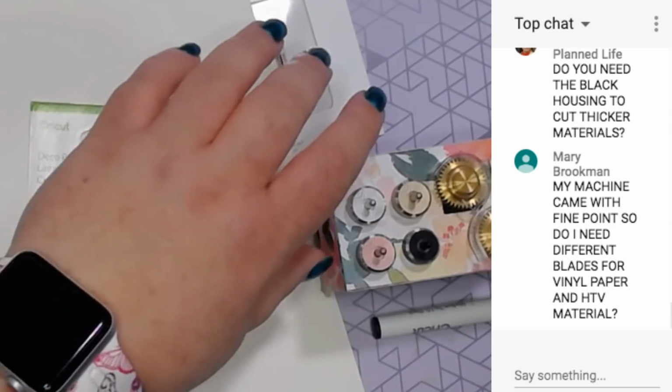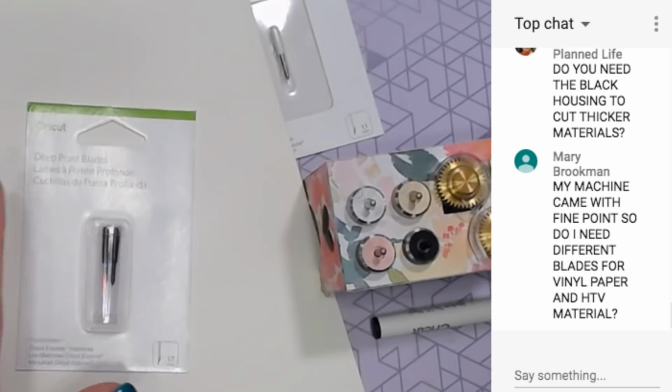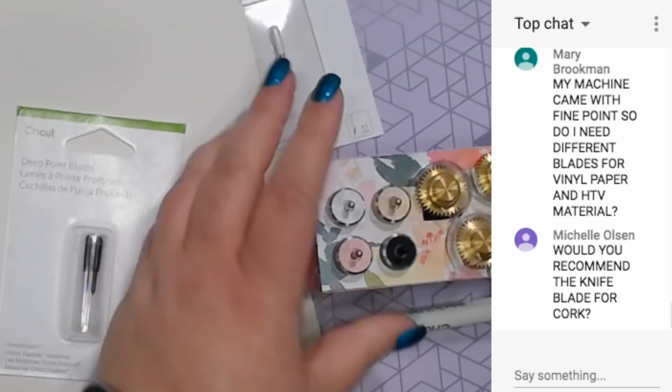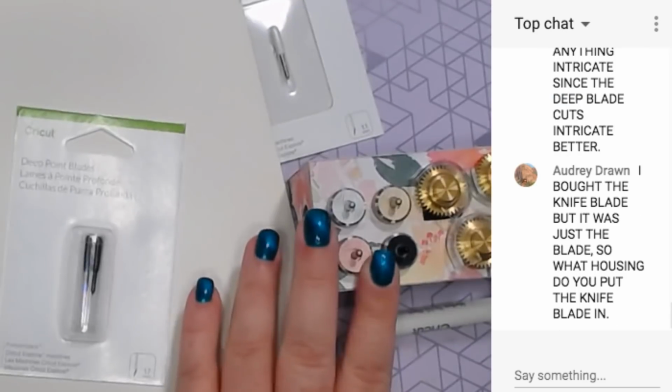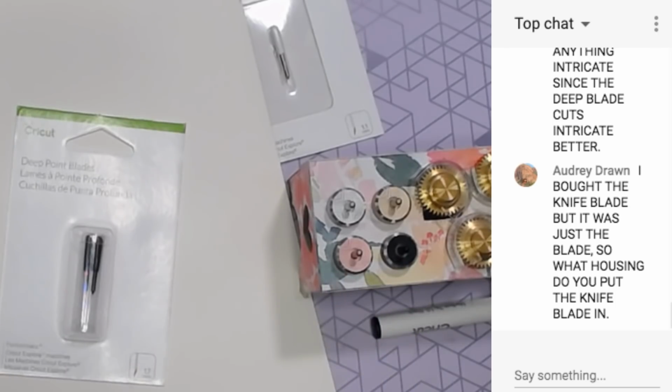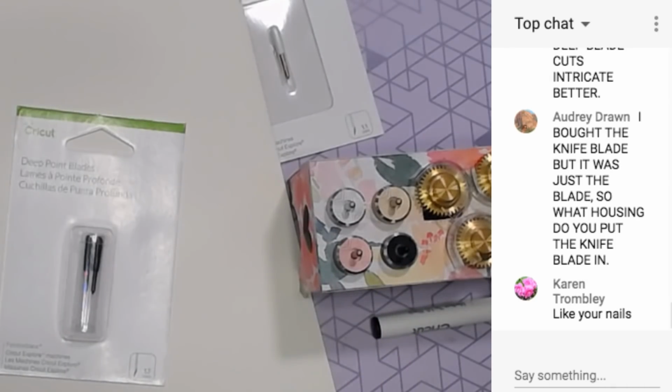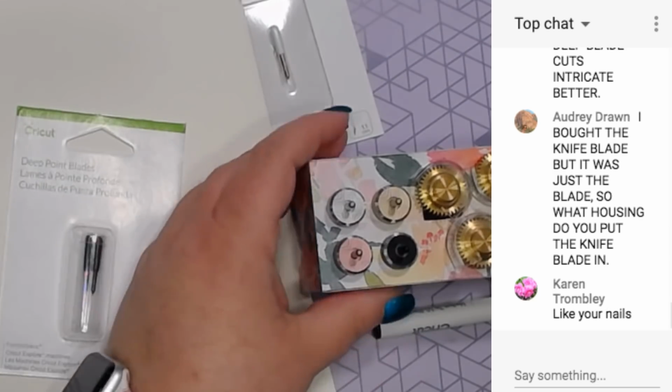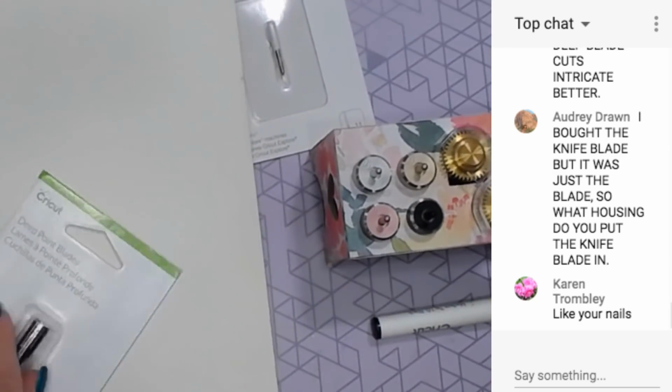Mary's asking, my machine came with fine point blade. Do I need different blades for vinyl and HTV material? No. Your fine point blade works for almost absolutely everything, except for chipboard and wood and things like that. But it works for paper and vinyl and iron-on and all those things. Thanks, Karen.